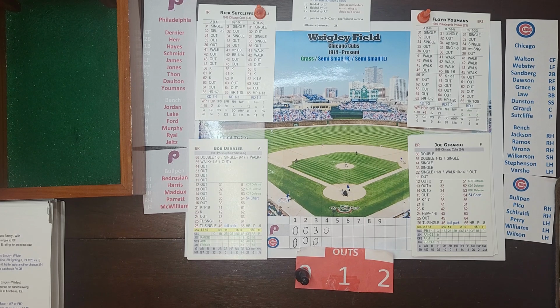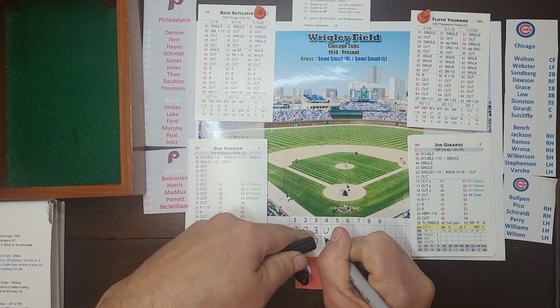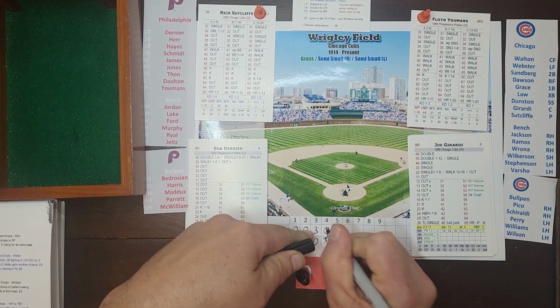For the Phillies, 3 runs. They do it on 3 hits. There was 1 big error and 1 left. So we played 4 at Wrigley, and now it's looking like a Wrigley Field game. It's 3-3.